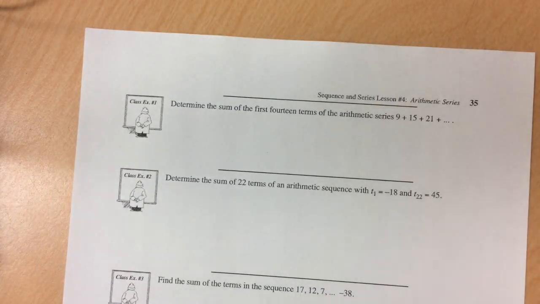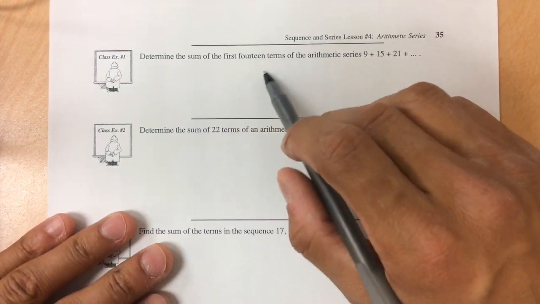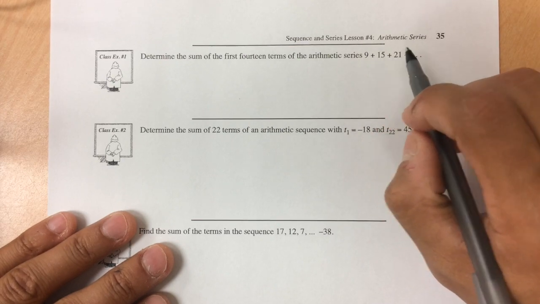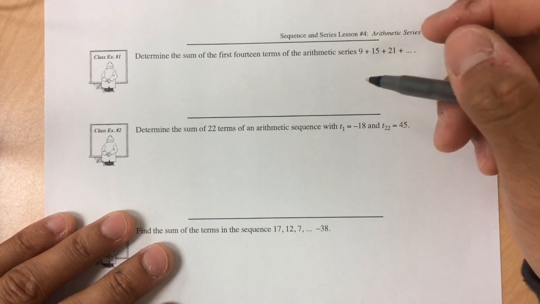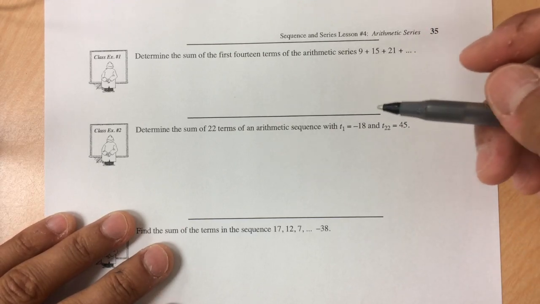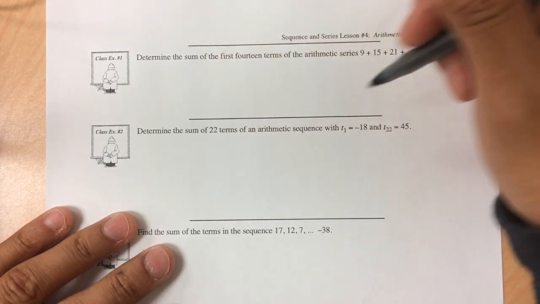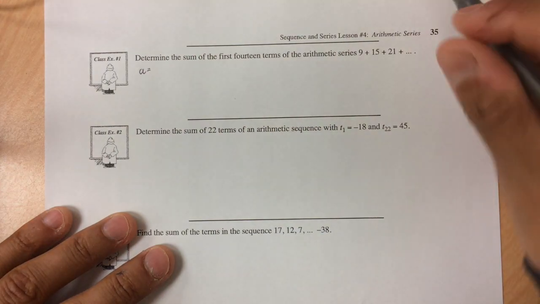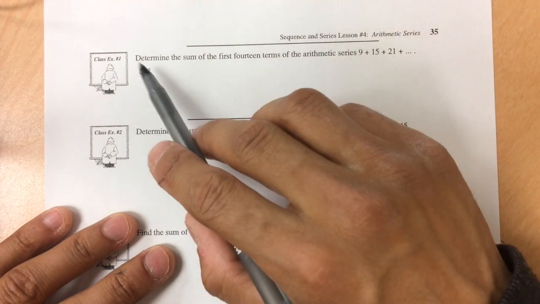So let's look at example number 1. In example number 1, we want to determine the sum of the first 14 terms of the series 9 plus 15 plus 21. Now we're only given 3 terms, right? Which means that we have to determine what our difference is, and that's stuff we can do though. So we know that in any question that we're doing in pre-calc 11, we need to start by making a list of the variables.